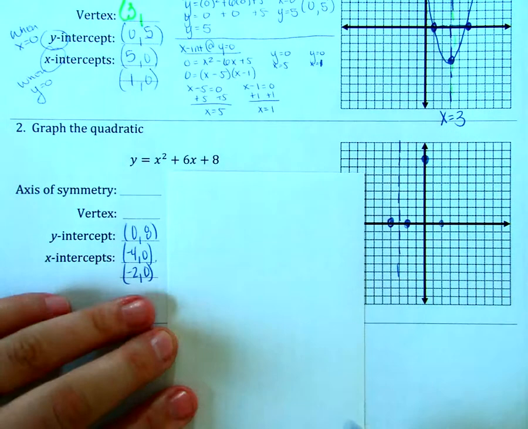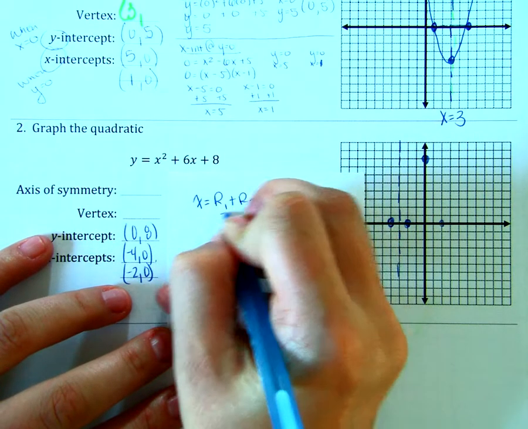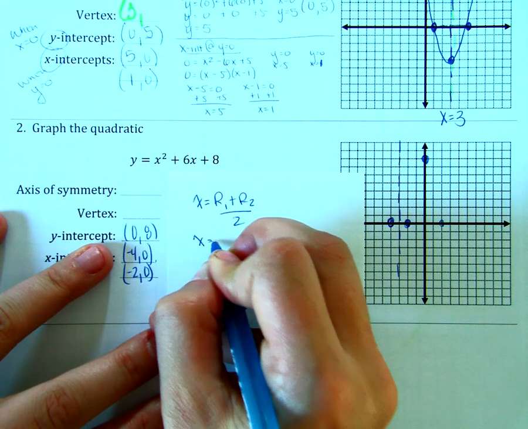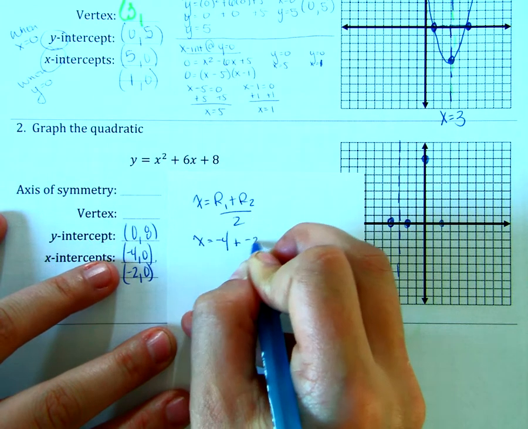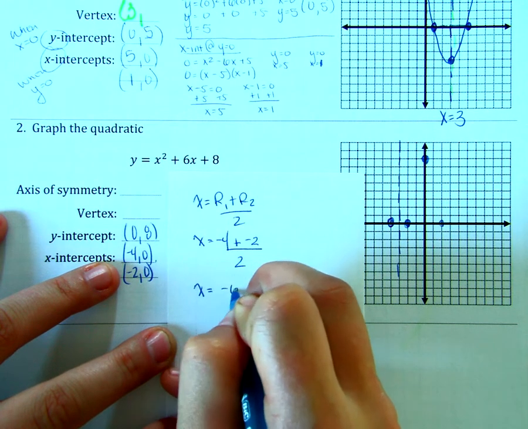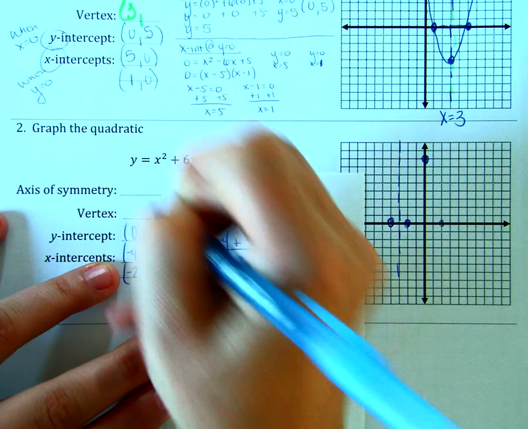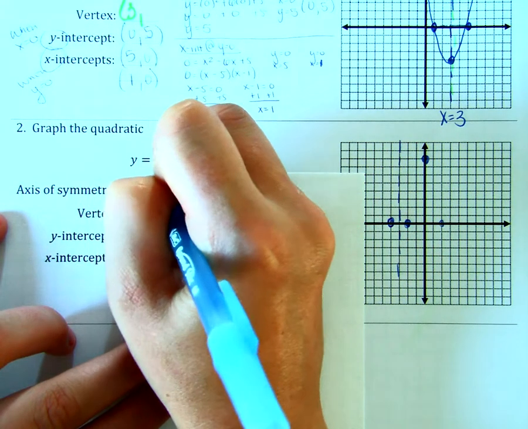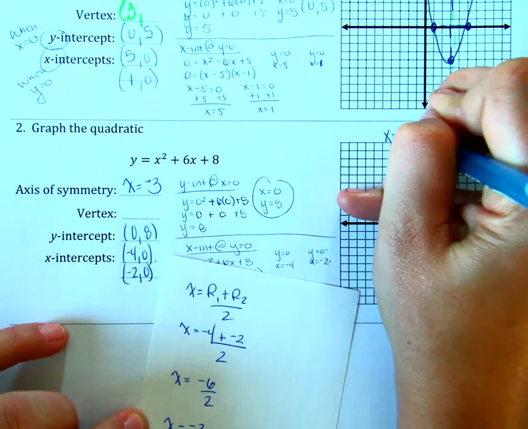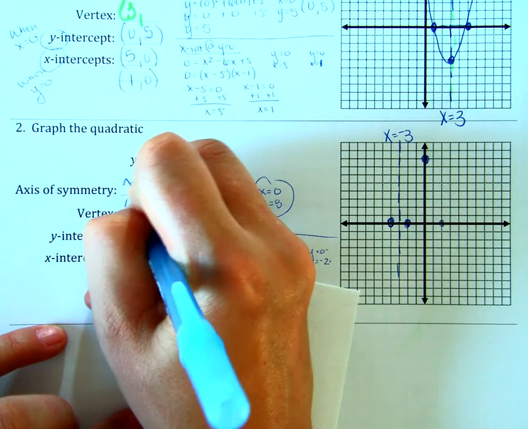Axis of symmetry is going to be root 1 plus root 2 divided by 2. Root 1 is negative 4. Root 2 is negative 2. Negative 4 minus 2 is negative 6. And negative 6 divided by 2 is negative 3. So my axis of symmetry is x equals negative 3. And here it is, right, halfway in between the roots.